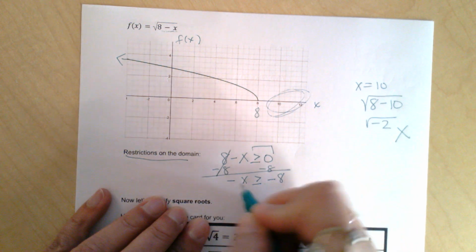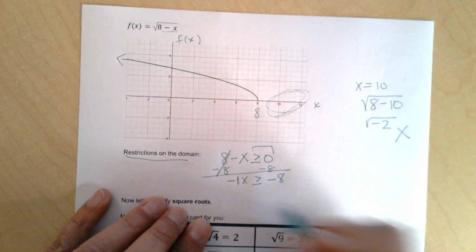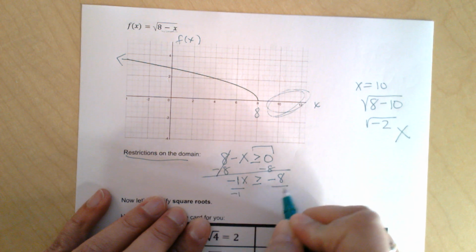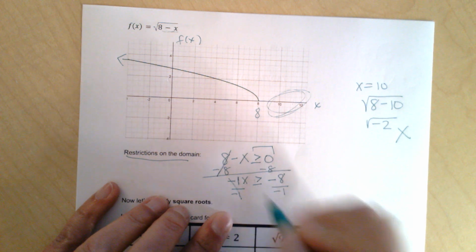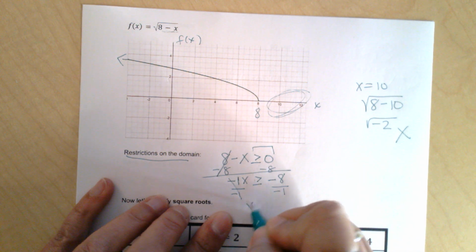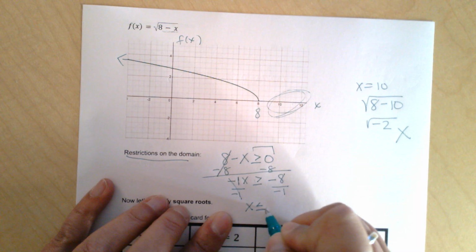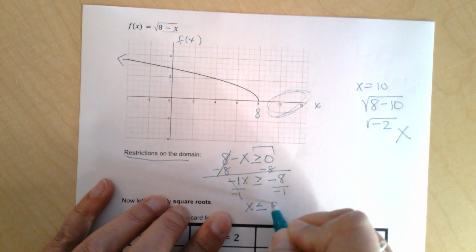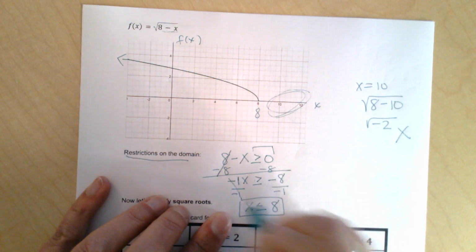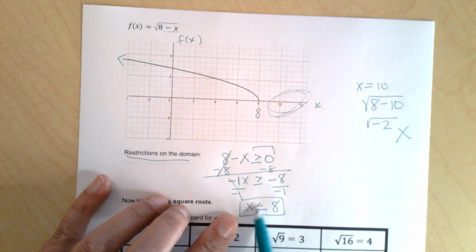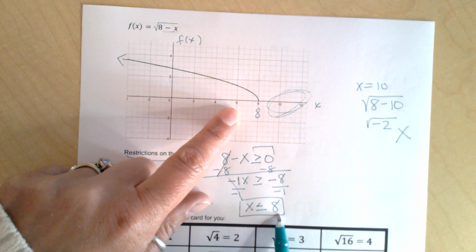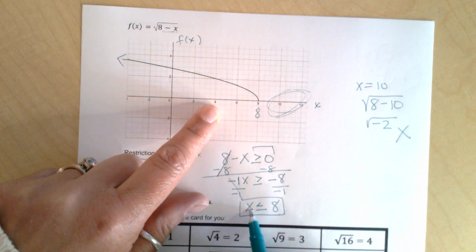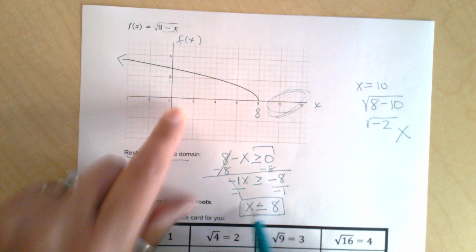Now be careful because this is a negative 1. And when we divide by or multiply by a negative number, this symbol switches. So instead of greater than, it's x less than or equal to negative 8 divided by negative 1, which is positive 8. So x has to be less than or equal to 8. And that's what we can see here. 6 is less than 8, checks out. 4 is less than 8, 2 is less than 8.